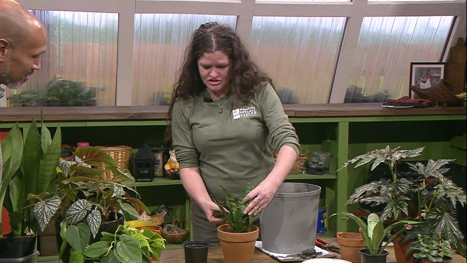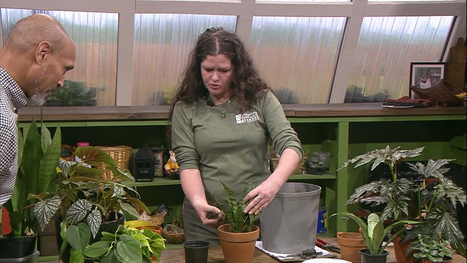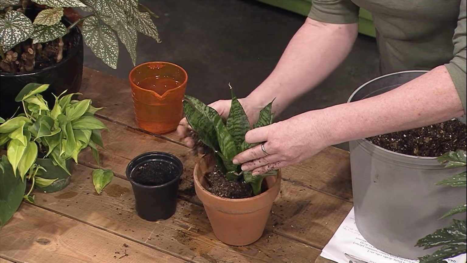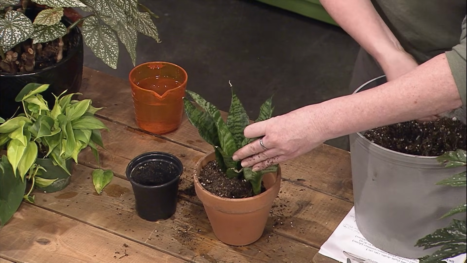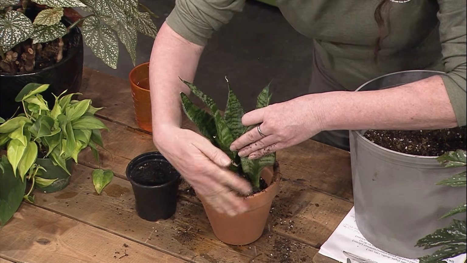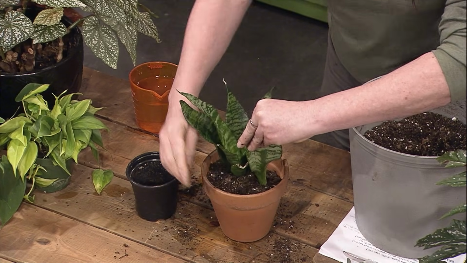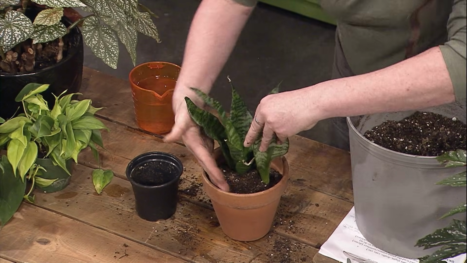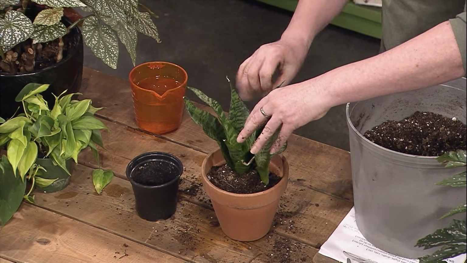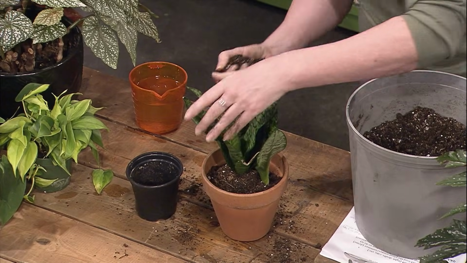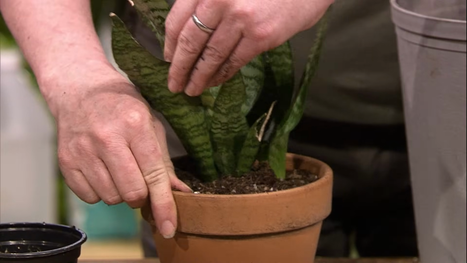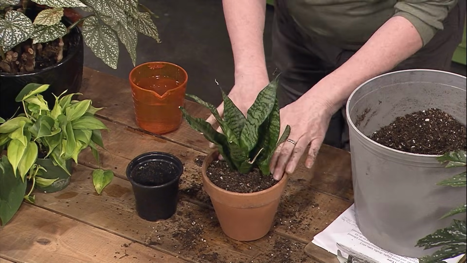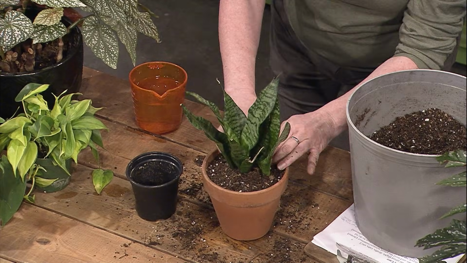So now that we've tested the level and see that's about the height we want it in the pot, we can add more soil around the edges. And I like to jiggle it a little to settle it in. Also pat it down. I'm not pressing it down, I'm just getting it to settle through the openings. Okay, so we've got our soil added, settled down a bit. I've patted it just to make sure that it's settled.